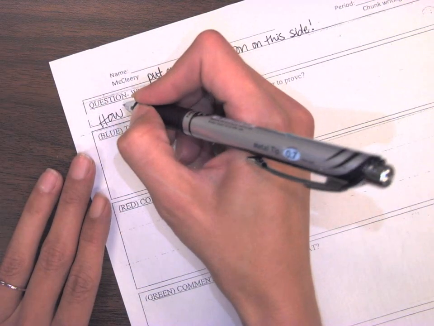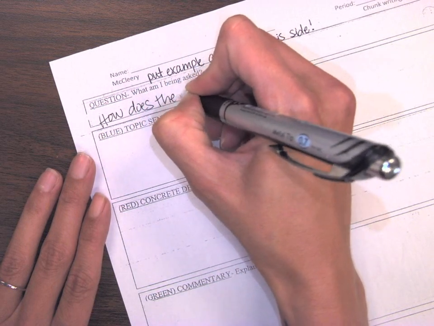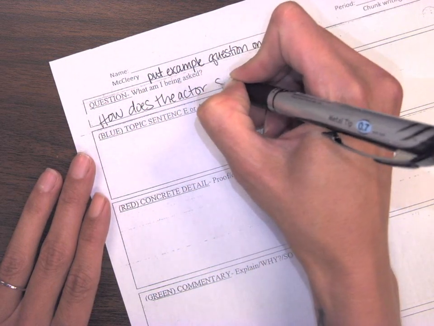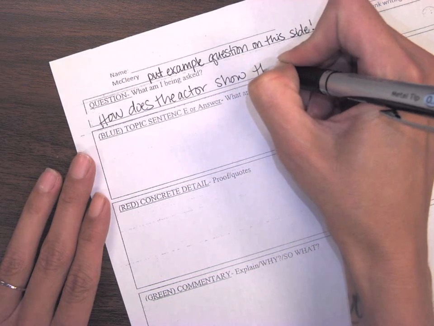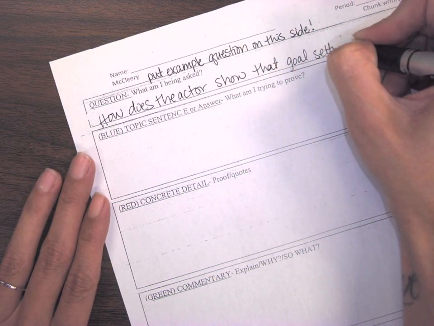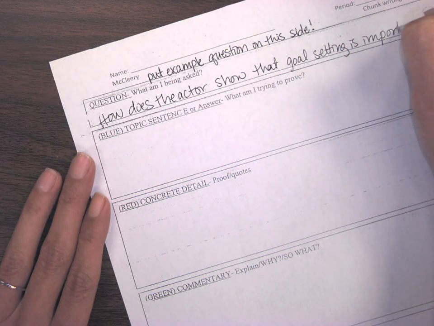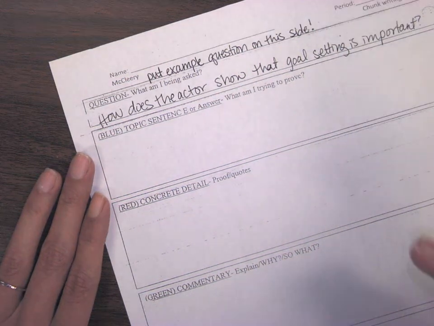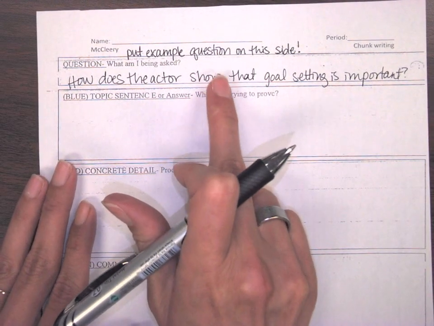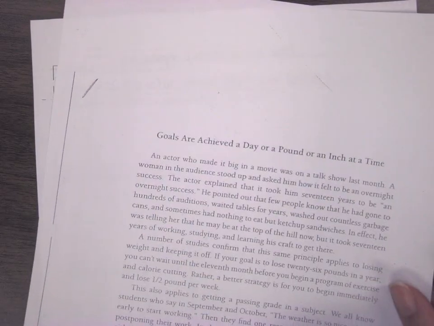Okay, so our prompt, our question is, how does the actor show that goal setting is important? Okay, so there's our question that we're going to answer based on the article that we just read.